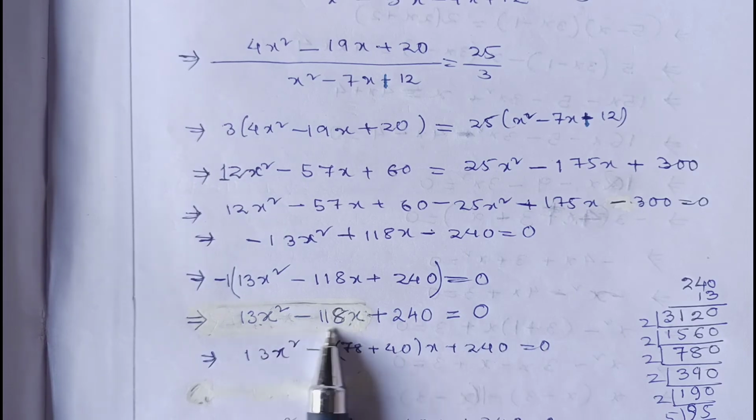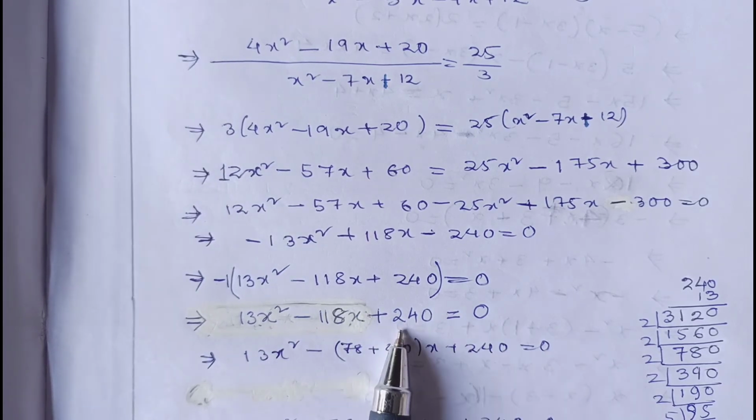Now we have to solve this equation. There are many ways by which it can be solved. Here we are going to use the factorization process, which is also known as middle term factorization.